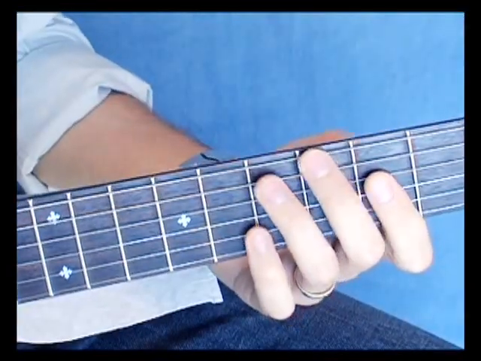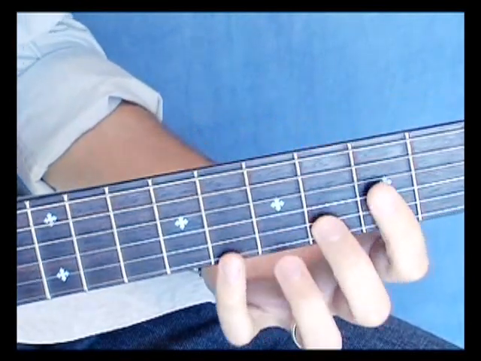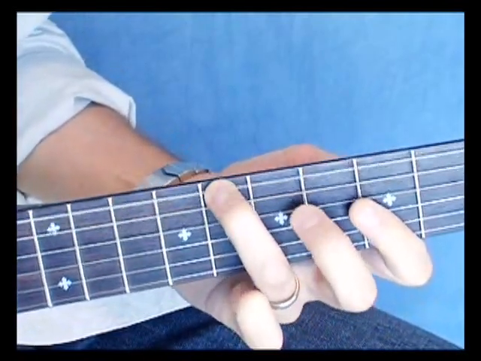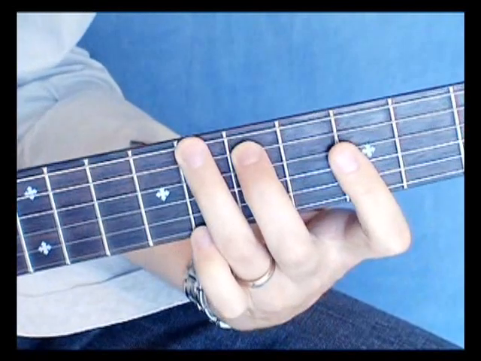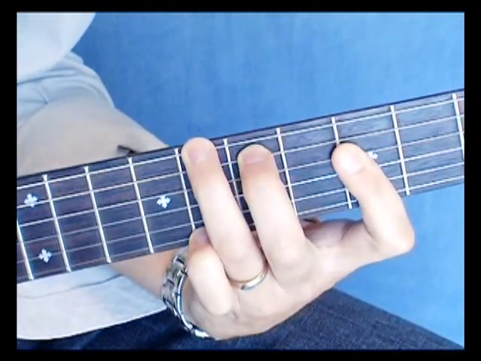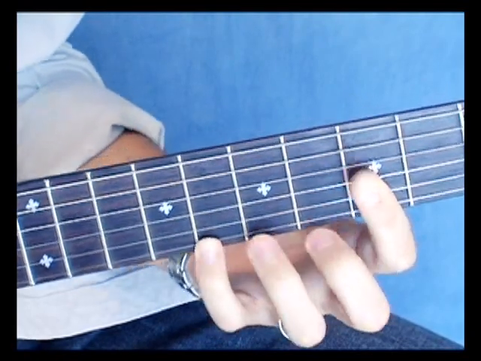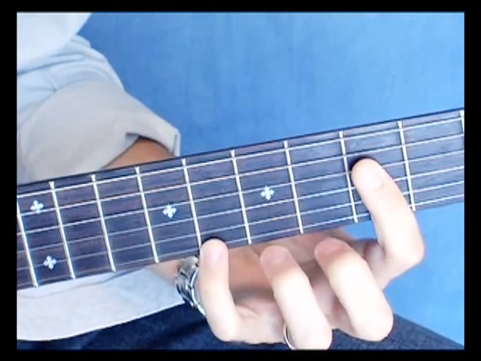One more way you might break up this G form is to play just strings 1 through 4. So for example, here's C at the 8th fret of string 6. I'm going to put my ring finger on that and play the whole G form bar chord for a second. I can leave out string 6 and leave out string 5 and just fret and just strum strings 1 through 4.